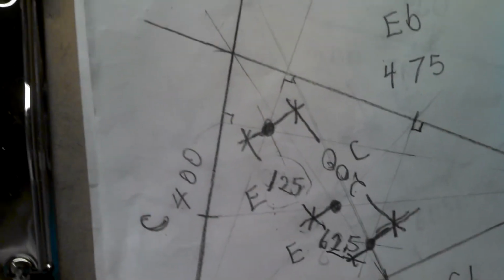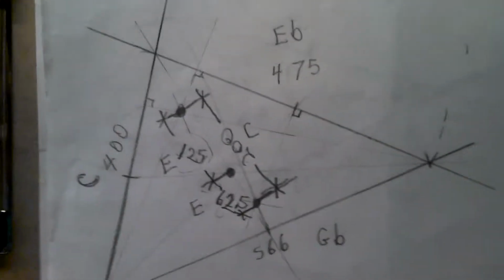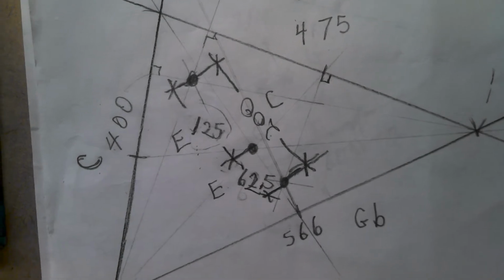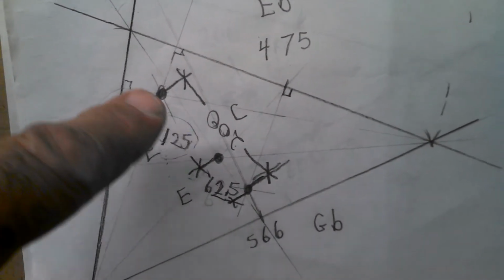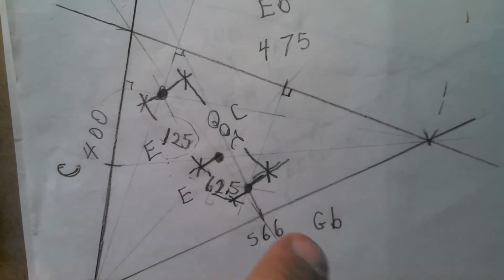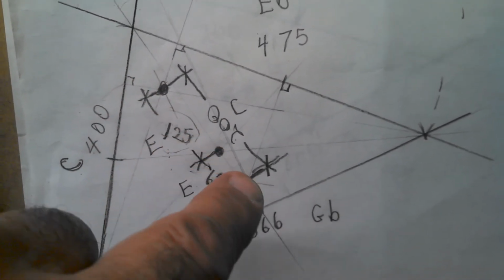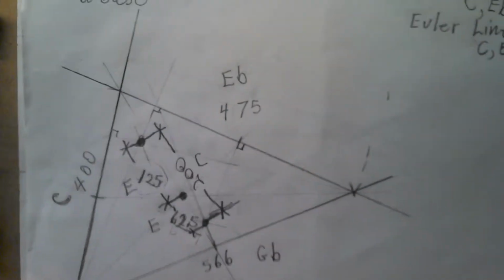C diminished. So the C note, the E flat, and the G flat, that's a C diminished. And I end up with a C and an E right here on the Euler line. The Euler line is these 3 dots lined up. It's always twice as far from here to here as it is from here to here. That's something Euler in the 1700s discovered.